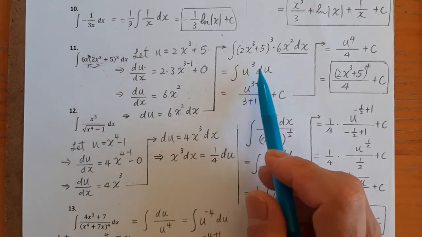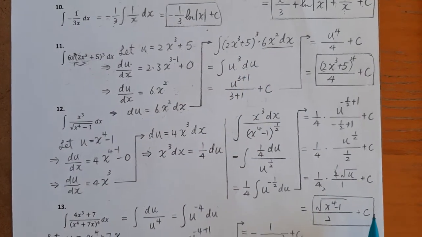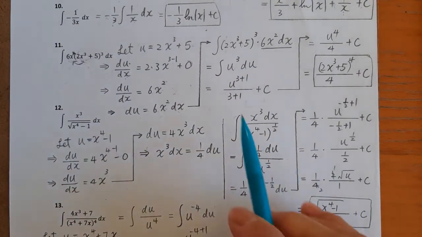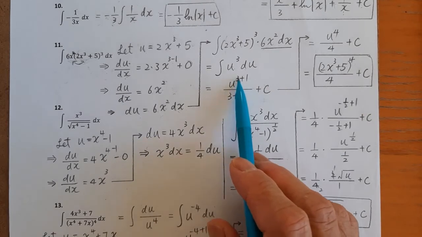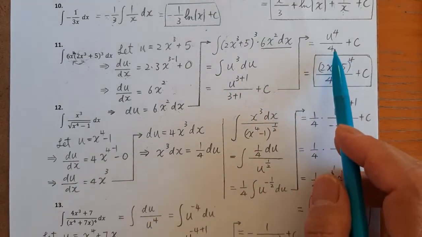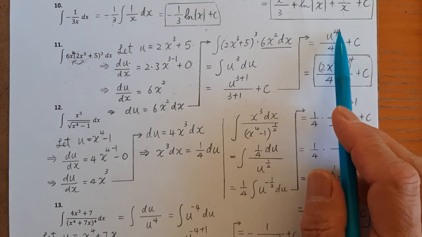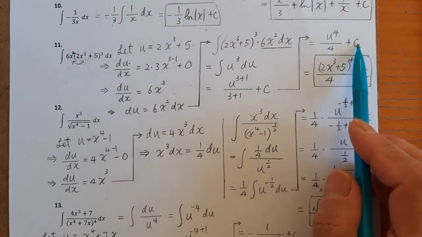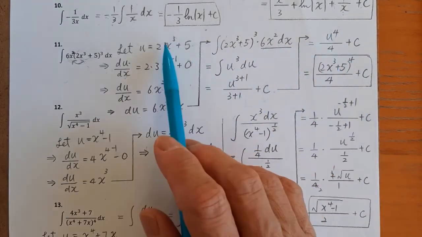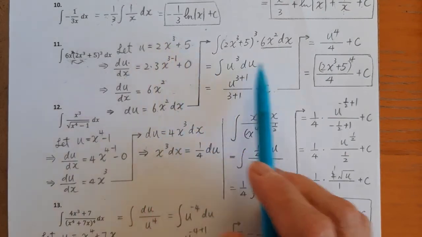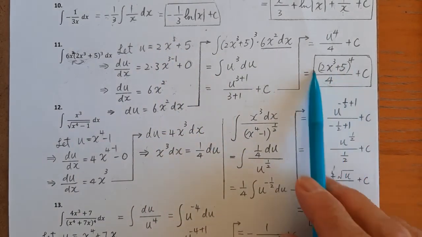And so we got u cubed du. Now you can use the power rule: 3 plus 1, u to the 3 plus 1, plus c. So we get u to the power 4 over 4 plus c. Use the original 2x cubed plus 5, substitute back in, and that's the final answer.